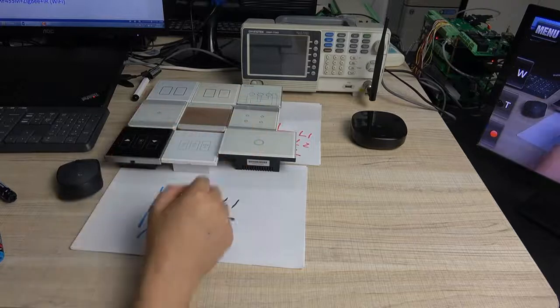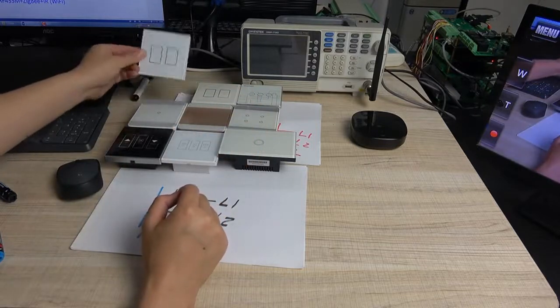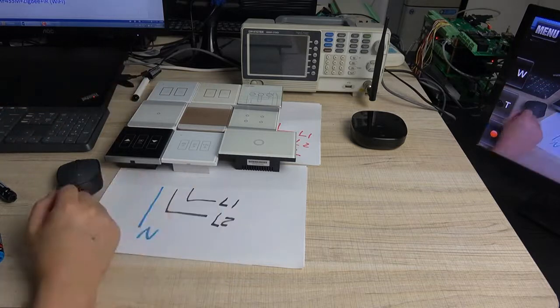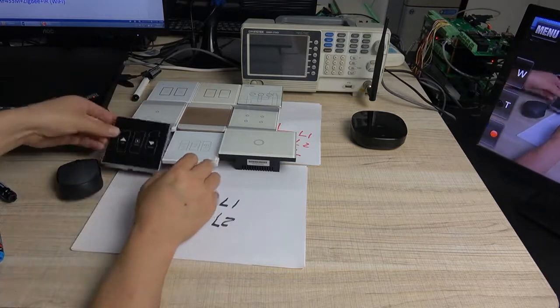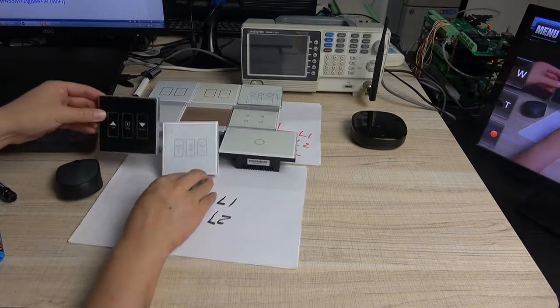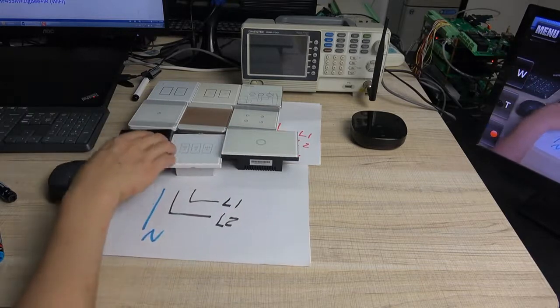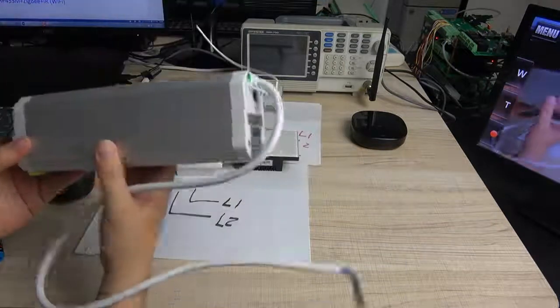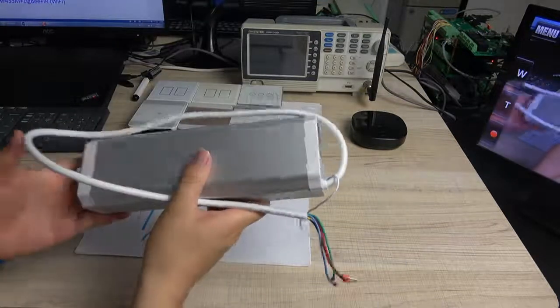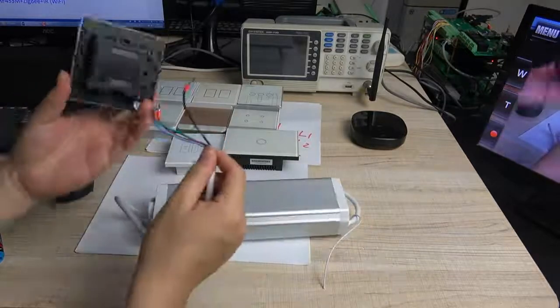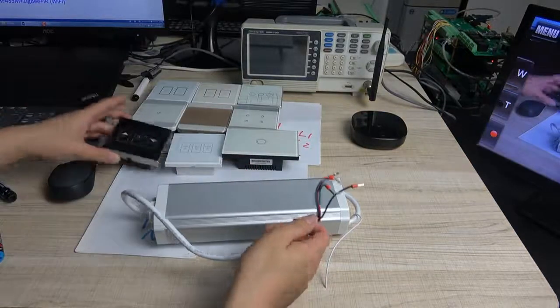So this light and sound is dimmer, just the appearance like this. This is for curtain and for the garage. All you use this. You use this panel and connect with this motor. The motor is connected with this panel.